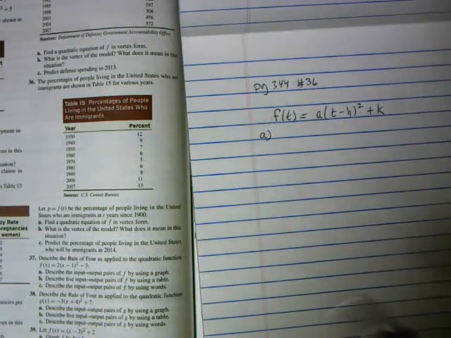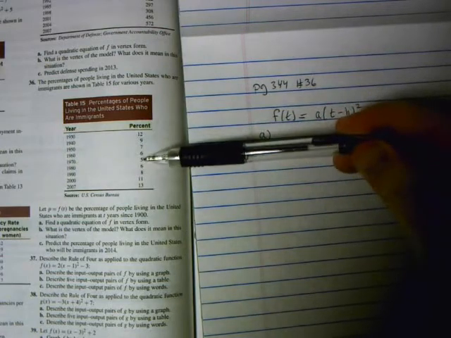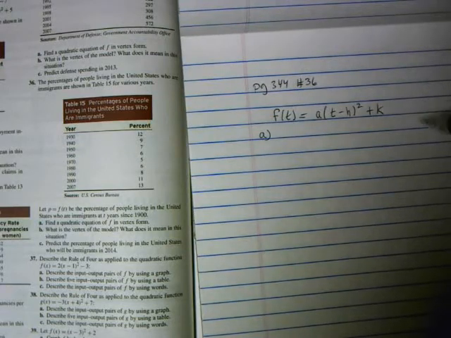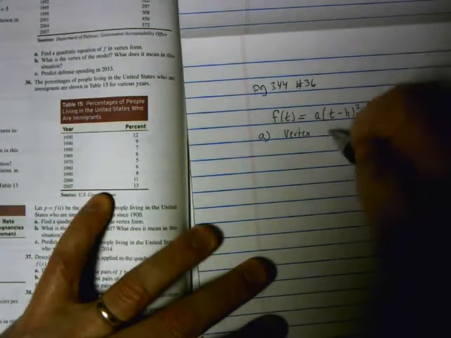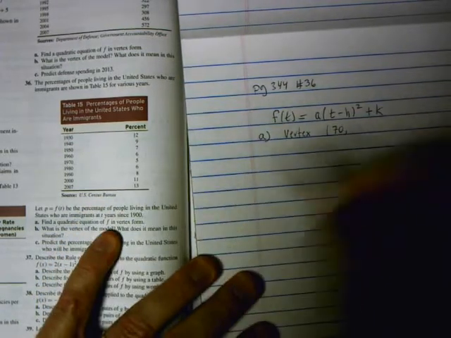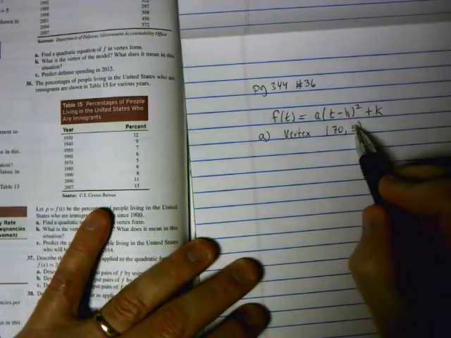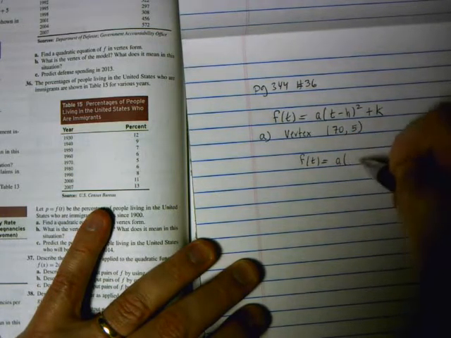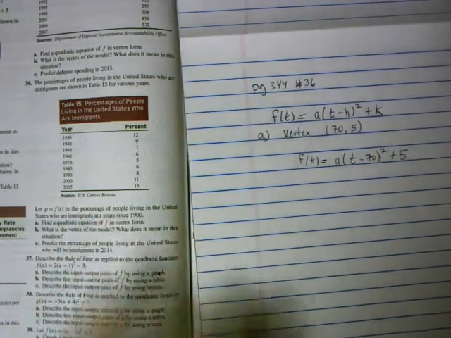The first thing I notice is that my vertex is right here. Remember, the vertex is always the lowest point on the parabola or the highest point. This appears to be a parabola that's going down for a while and then coming back up, so our vertex is our minimum. The vertex is 70 years since 1970, and then 5. That tells me my h number is 70 and my k number is 5. So right away I know f of t is a times t minus 70 squared plus 5.